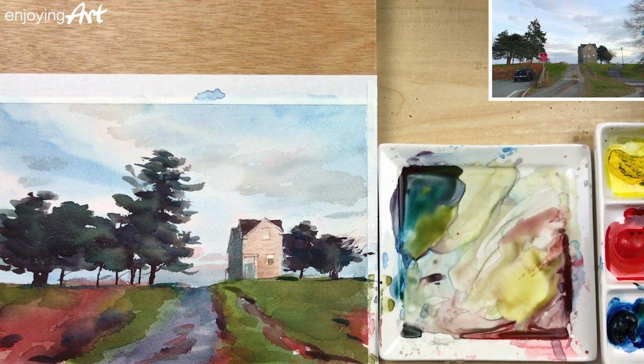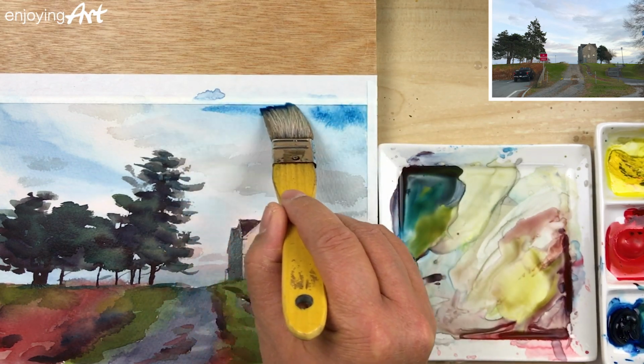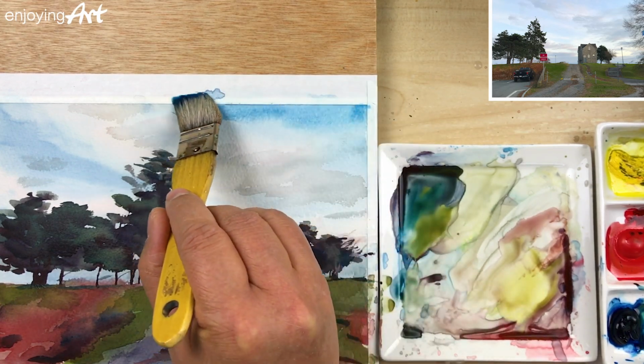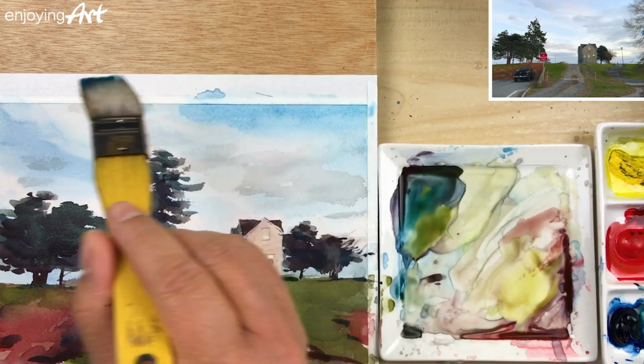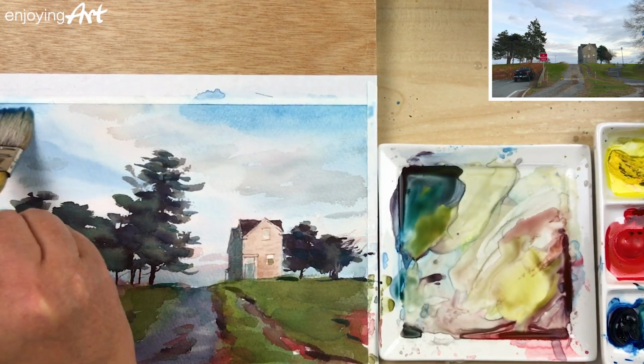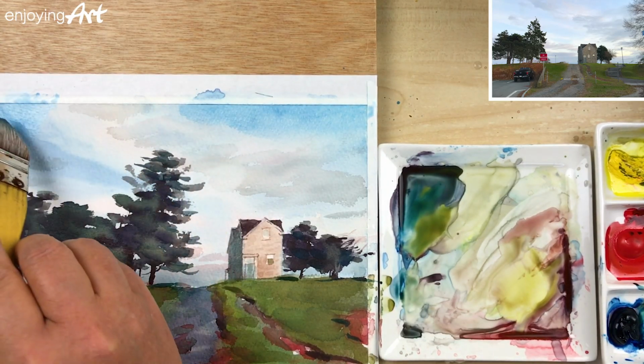Maybe at the top of the sky I can have a little bit of blue. So I'm going to take the clean blue colors on this side, add a little water. Okay, I'm going to add a little blue color here on the top. Add the same thing over here, like that.